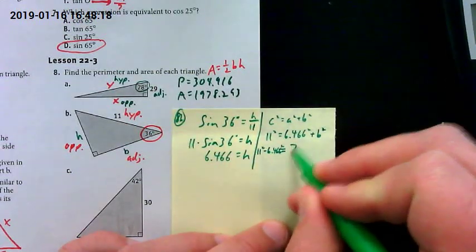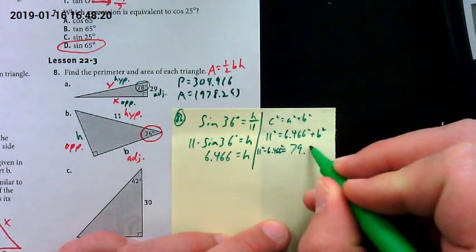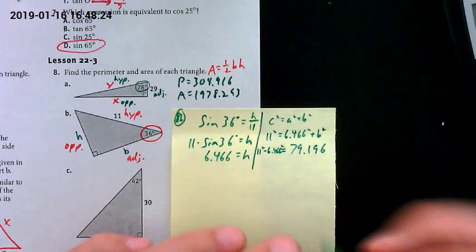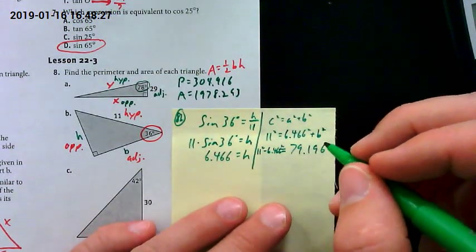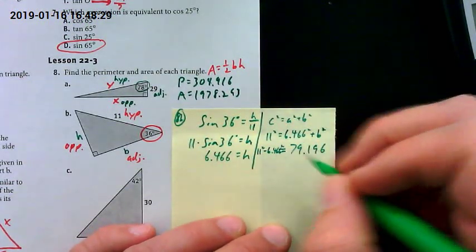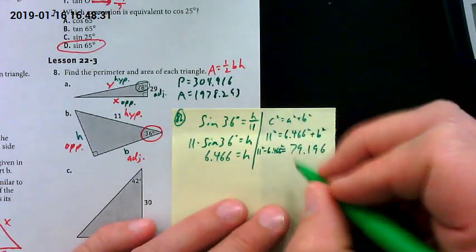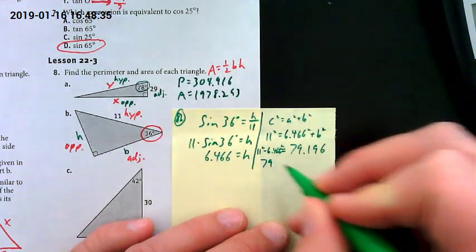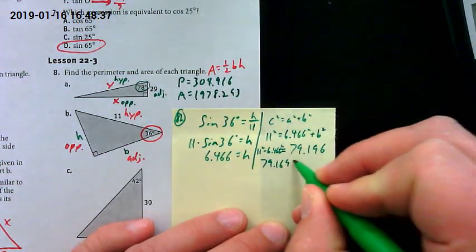79.196 is going to be my B value. Oh, I didn't mean to write that there. It doesn't really matter, but that's my B value.